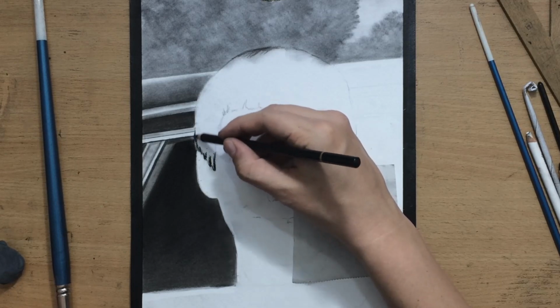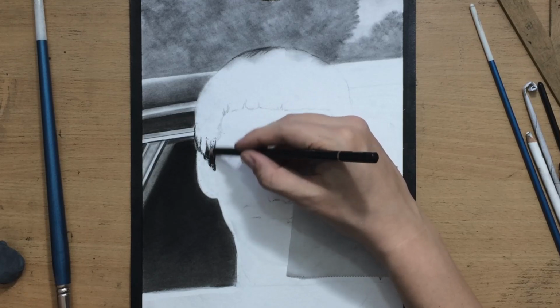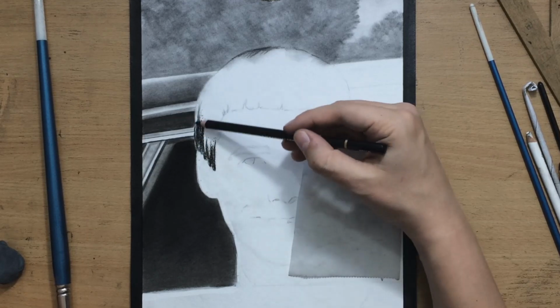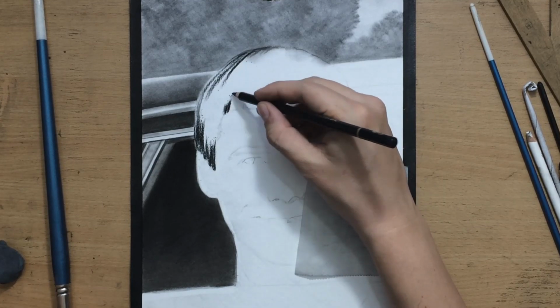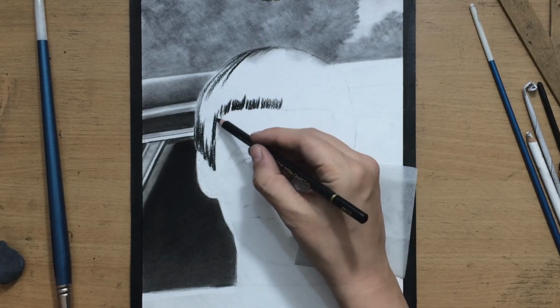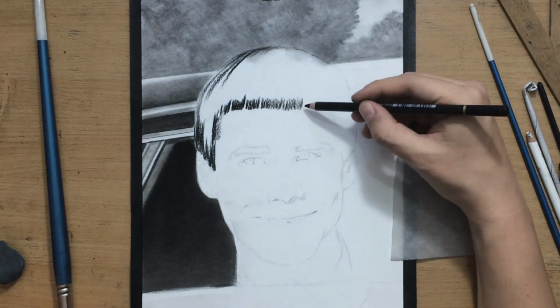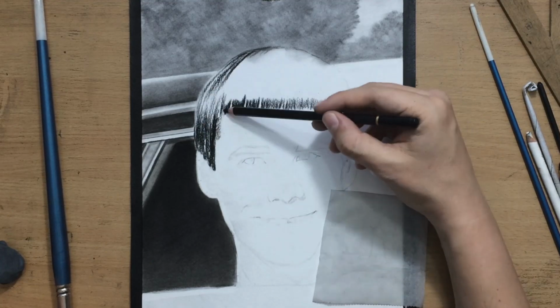Now I'm going to start working on the hair. Whenever you have straight hair, and whenever the hair is a little bit darker, and Lloyd's hair is like dark brown maybe, it's always relatively easy to do this in charcoal, especially when you have a simple haircut like this one.